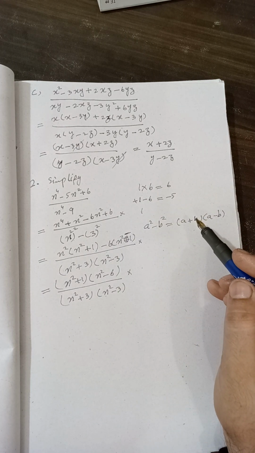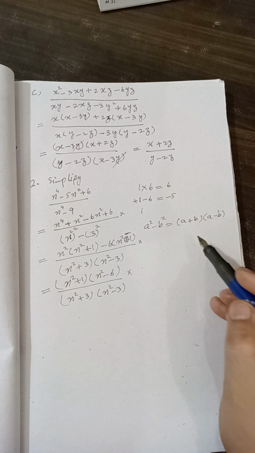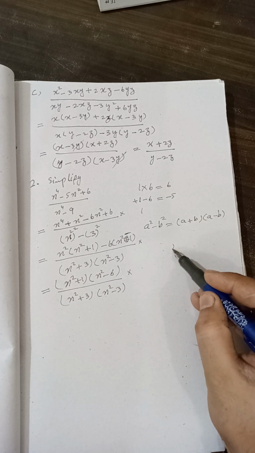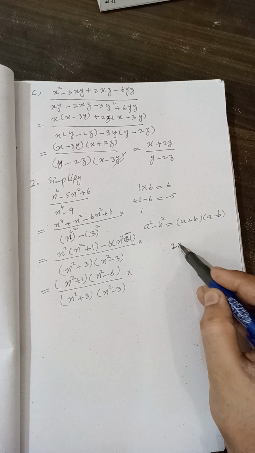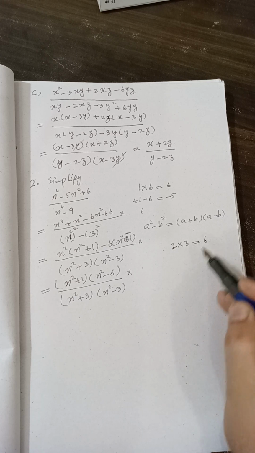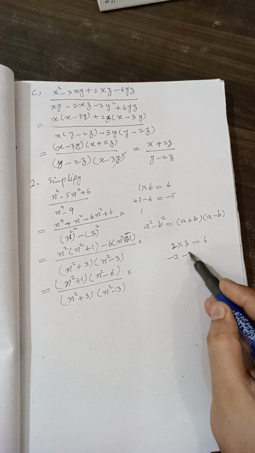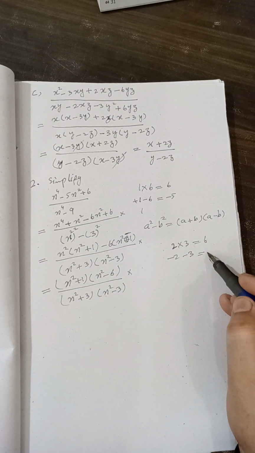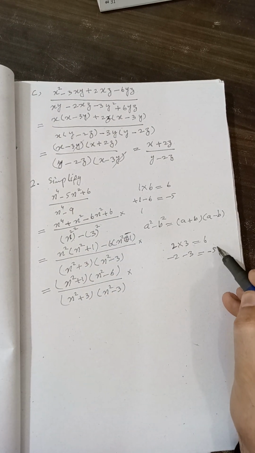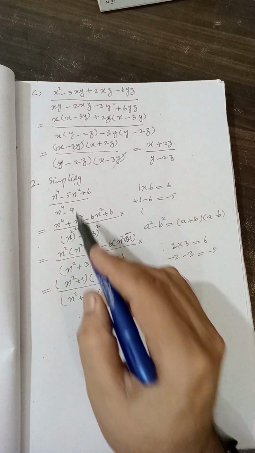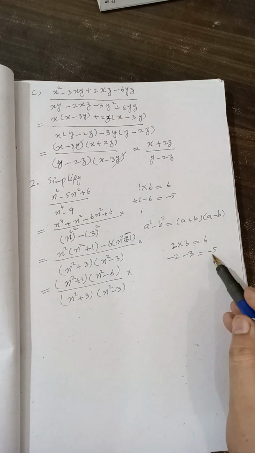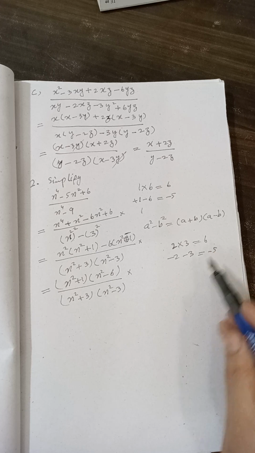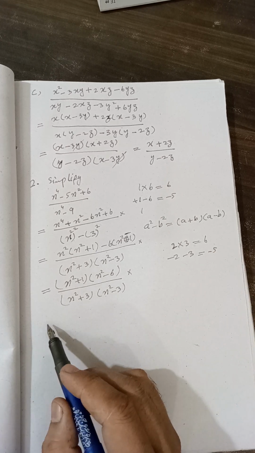So we should try another pair, and let us try this 2. 2 multiplied by 3, the answer is 6, and minus 2 minus 3 makes this minus 5. Okay, for this minus 5, this pair may suit well. So I try it now again.